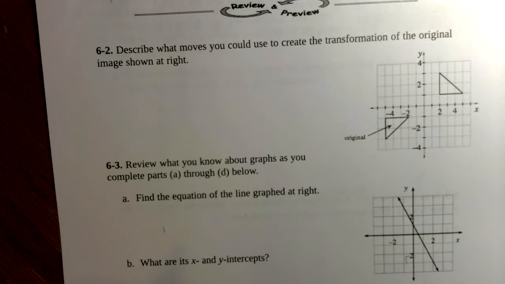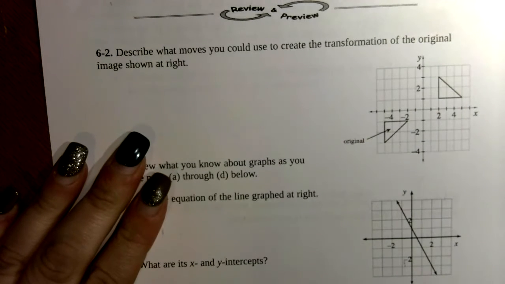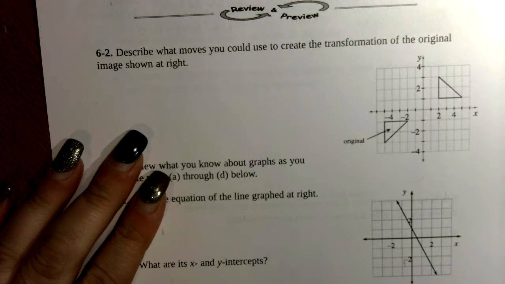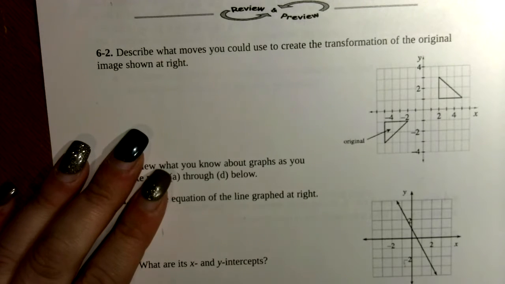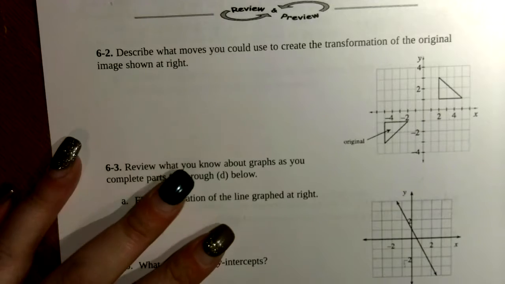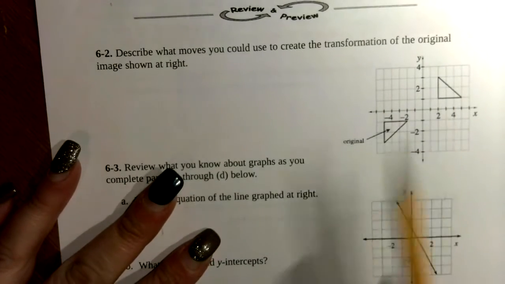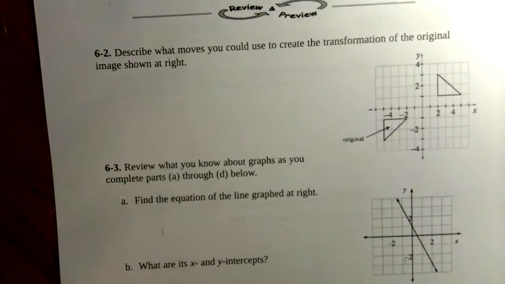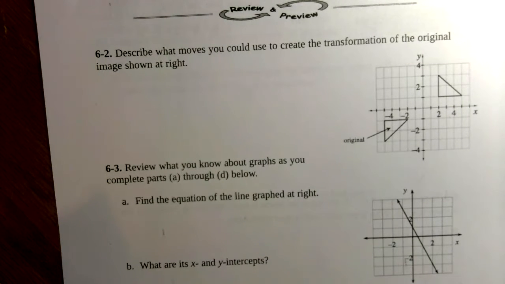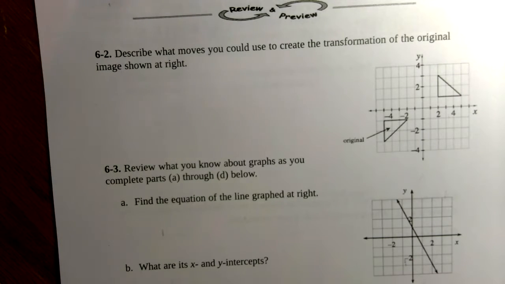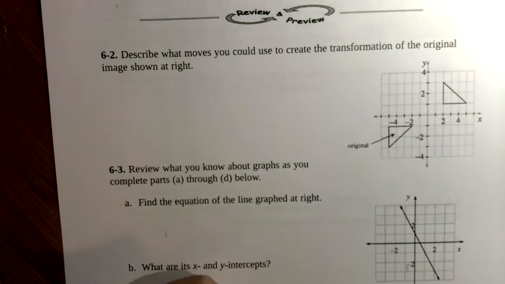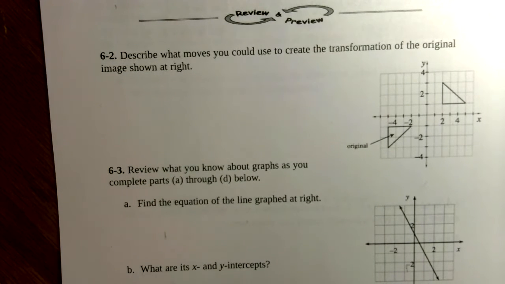All right, so the first thing that it's going to ask us is to describe what moves you could use to create a transformation of the original image shown at the right. So it shows us the original, and then it shows us where it wants us to get the figure to. Now, if you're not sure what a transformation is, look for my video in the resources part on my website for some detailed stuff about that. If you need to go back and refer to that video, please do so, because I'm going to assume that you know all three different types: a translation, rotation, and a reflection.